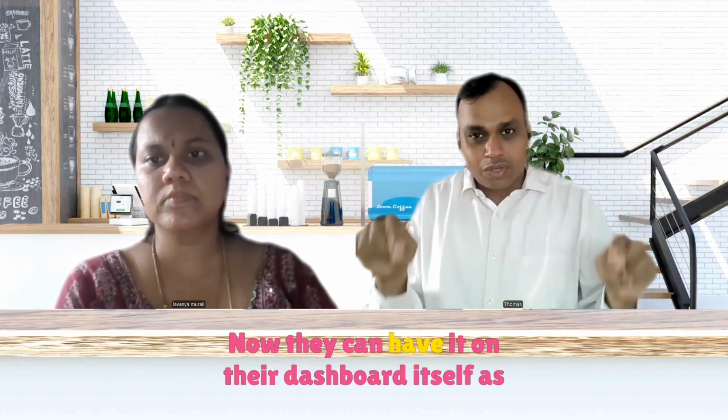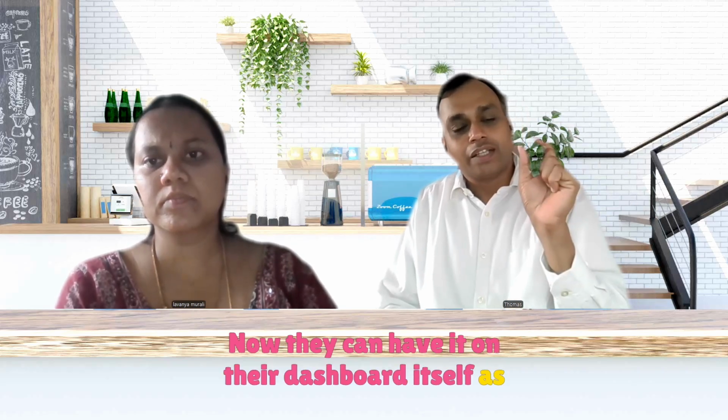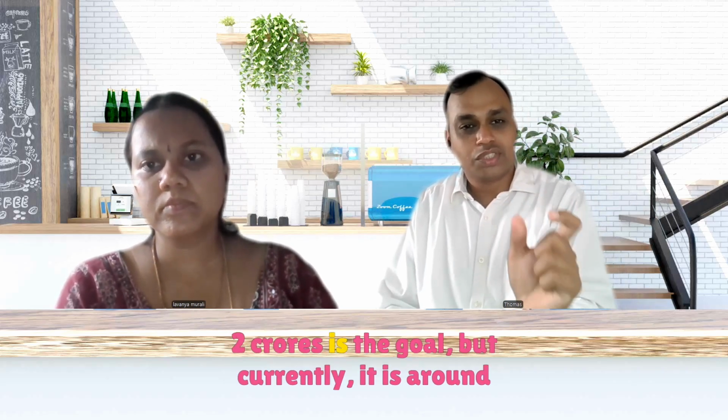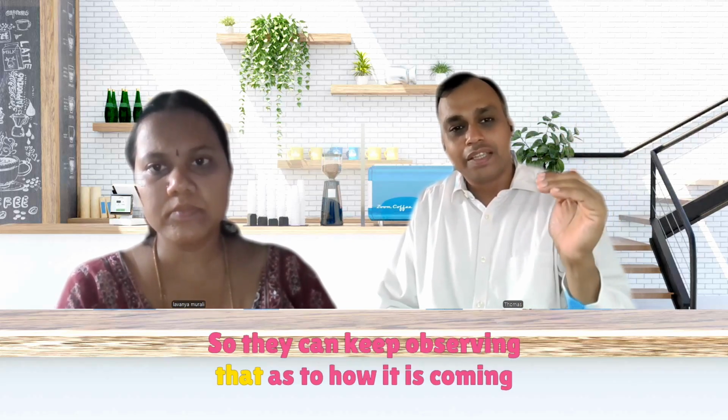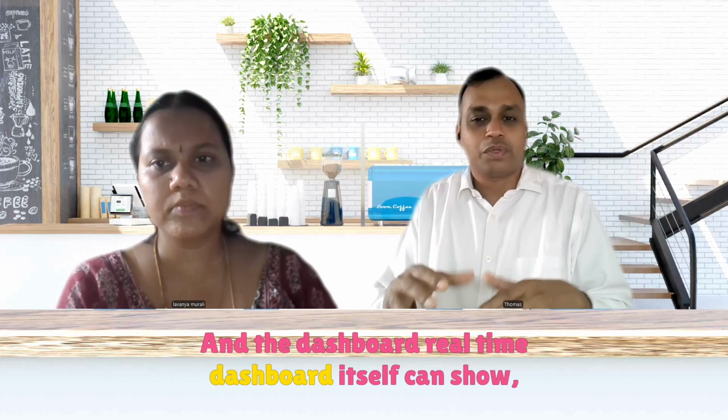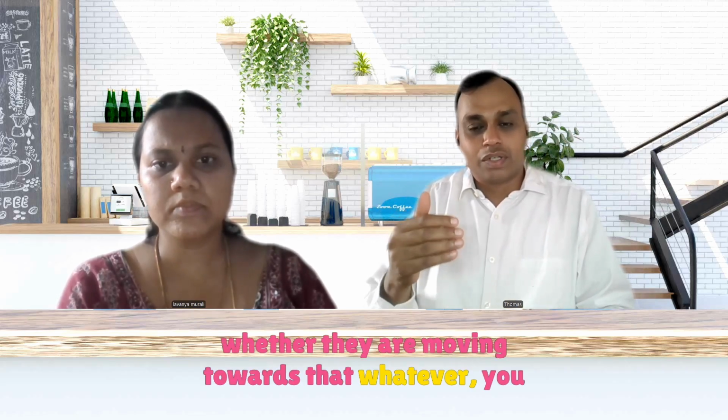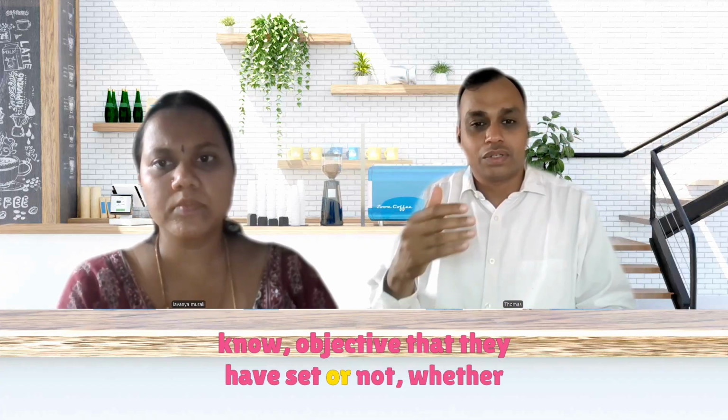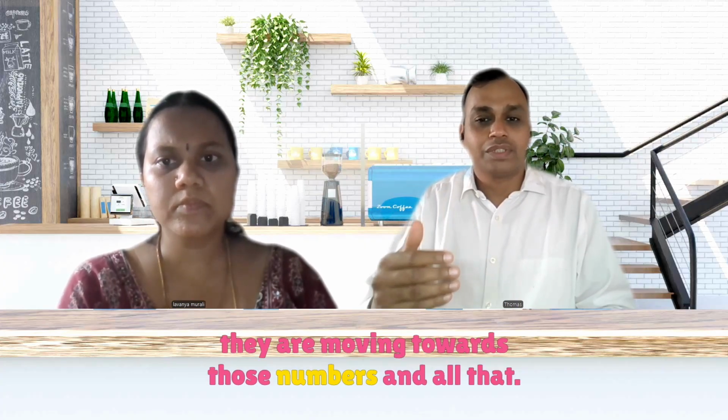Now they can have it on their dashboard itself: this is the goal. 2 crores is the goal, but currently it is around 5 crores. So they can keep observing how it is coming down. And the real-time dashboard itself can show whether they are moving towards the objectives that they have set, whether they are moving towards those numbers and all that.